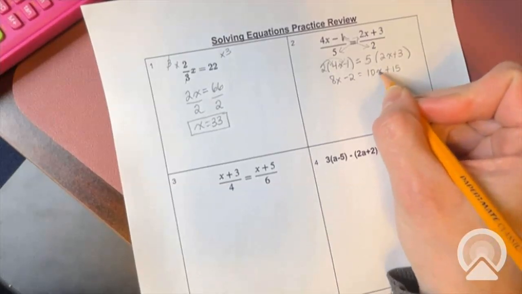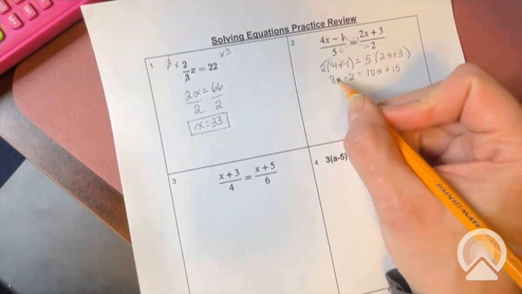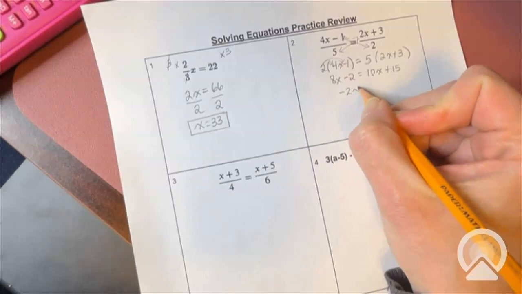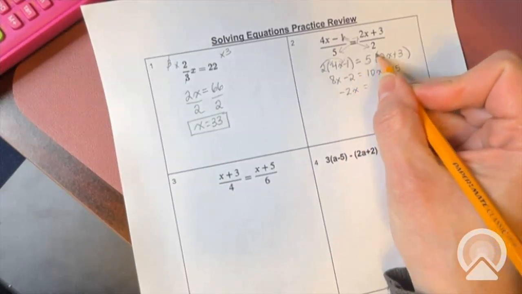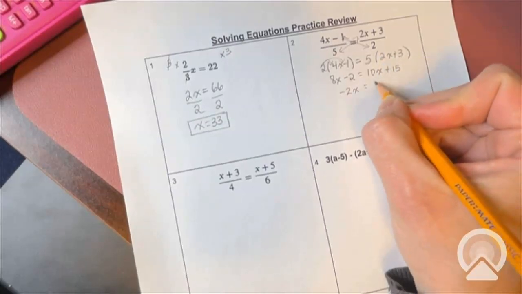Now I'm going to take this 10x and I'm going to move it over here. So if I do a minus 10x on this side and I have a positive 8x on this side, I'm going to end up with a minus 2x left over. I'm going to take this minus 2 and I'm going to put it over here. So that's going to be a positive 2.